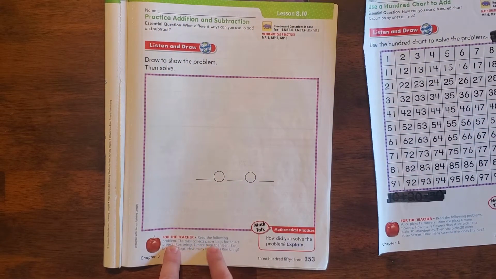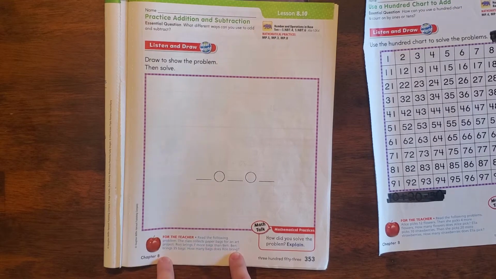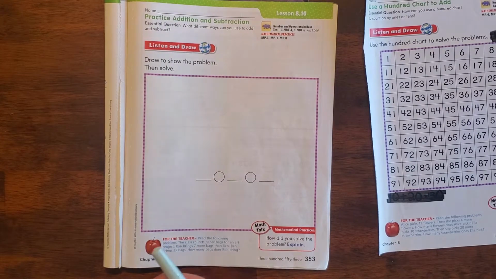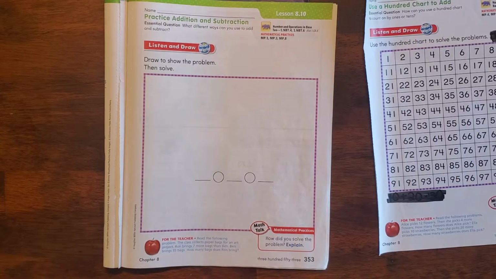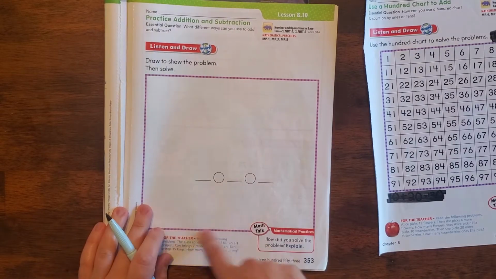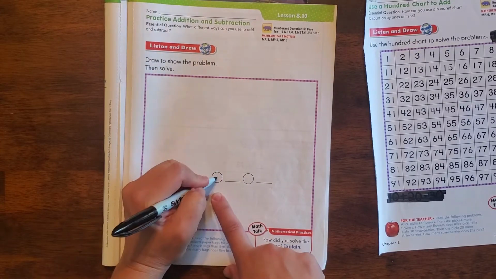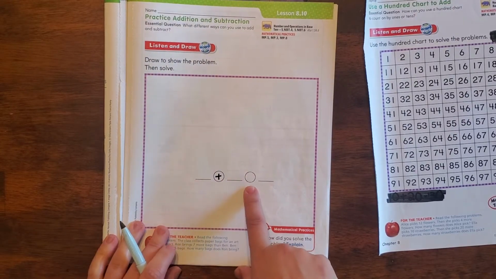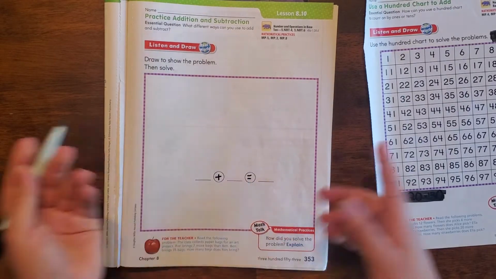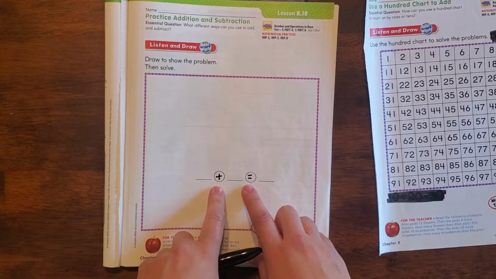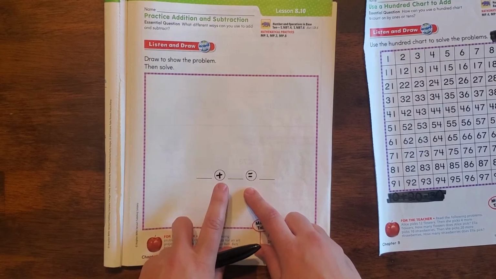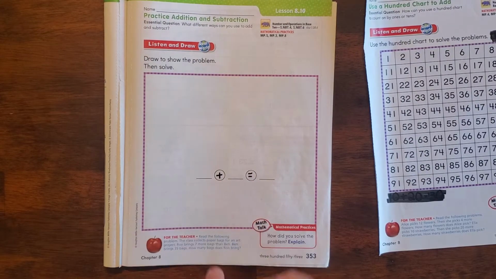The class collects paper bags for an art project. Ron is going to bring 7 more bags than Ben. Ben brings 35 bags. How many bags does Ron bring? So if Ron is going to bring 7 more, then we know that's going to be addition. So in order to make our sentence here, we're going to have a number plus a number equals a number. Because we know that when we're writing addition and subtraction sentences, in the bubbles is either going to go an addition or subtraction sign or an equal sign.